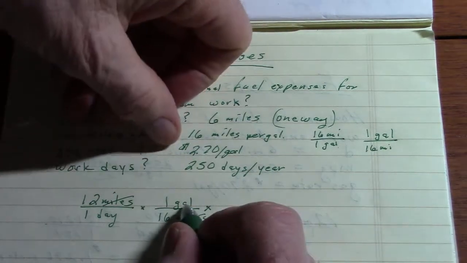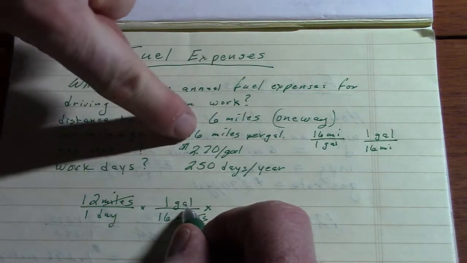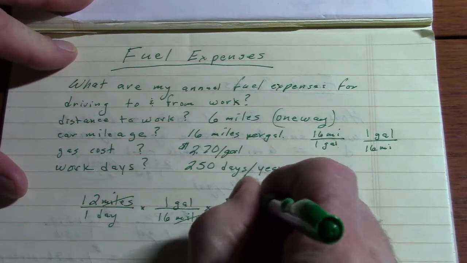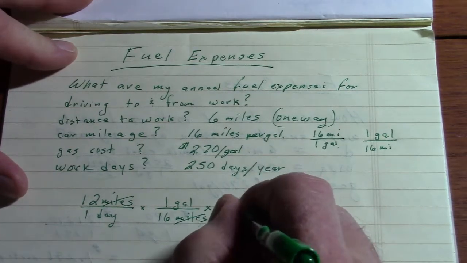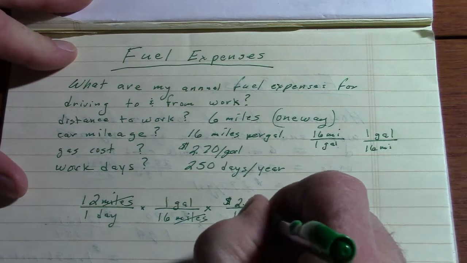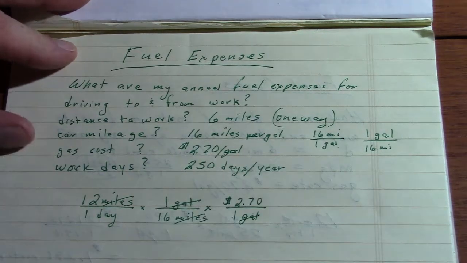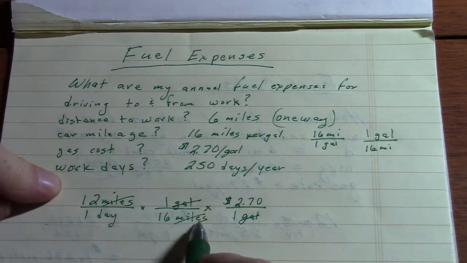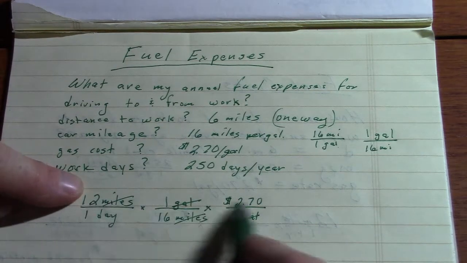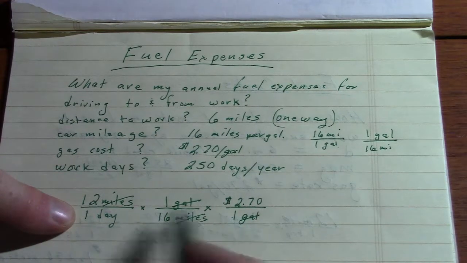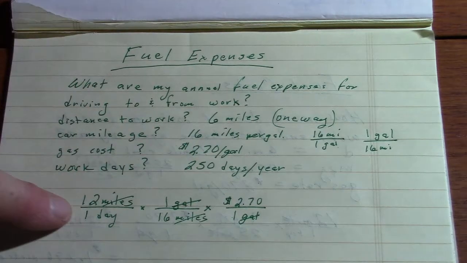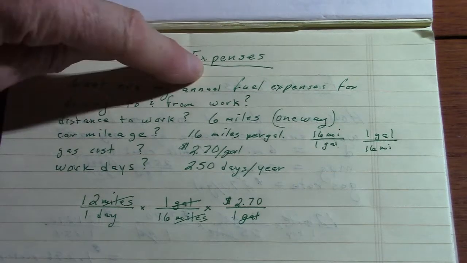Now, we don't want gallons, we want to find out what our expenses are, so it's $2.70 per gallon. So we can write that as $2.70 over 1 gallon, and now we're getting rid of gallons, right? This basically is going to, all those units are going to drop out. When we do the calculation here, we'll get dollars in the numerator and days, so that would be dollars per day if we stopped and calculated that. We could go on and we want dollars per year, right? What are my annual fuel expenses?